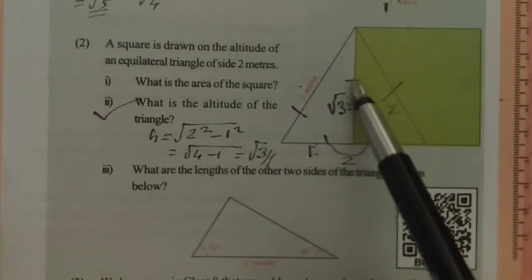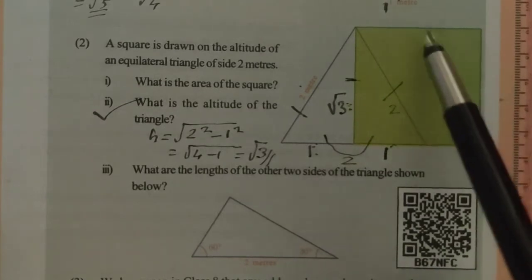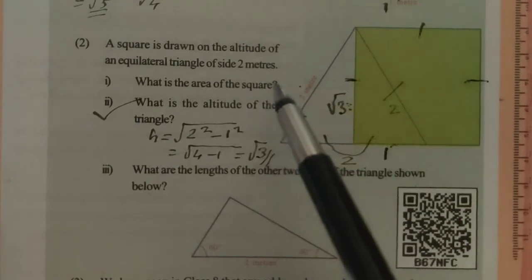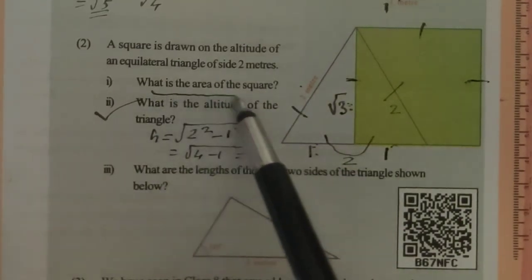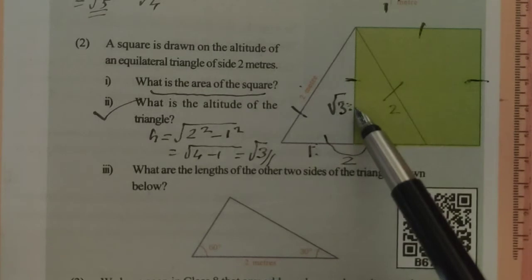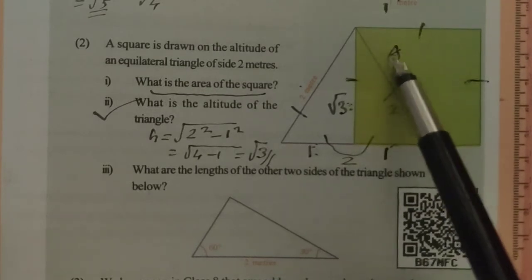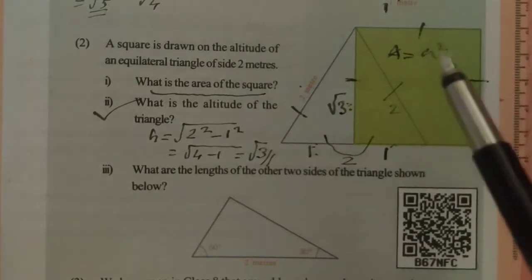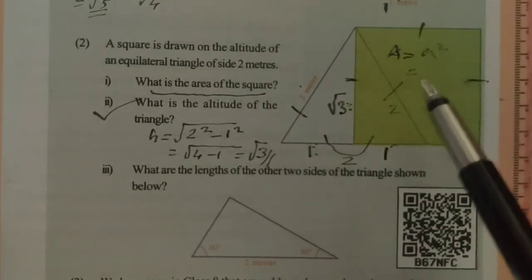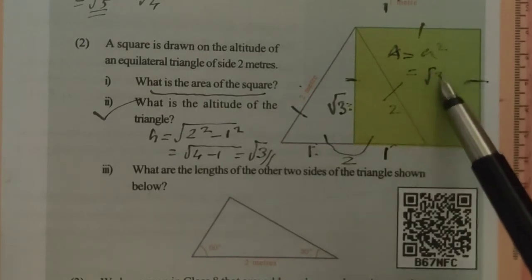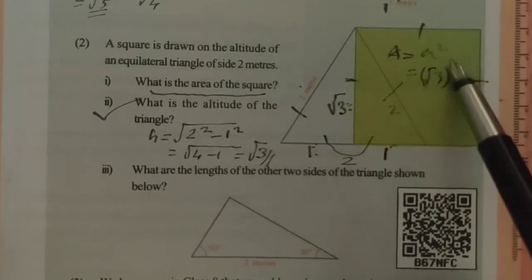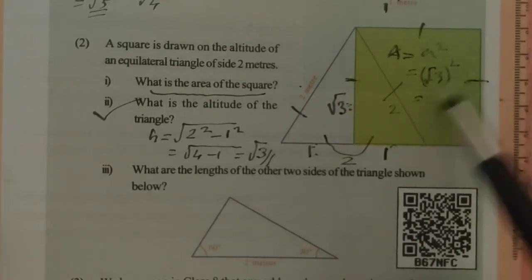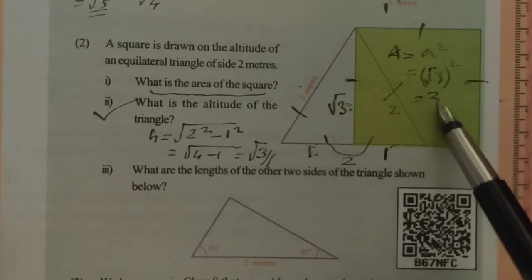And this altitude is the side of the square. This altitude becomes the side of the square. Then each side of this square is root 3 meters. Then we want to find the area of the square. If this side is root 3, area is equal to side square. Side is a, then a square, and a is here root 3. Then root 3 square. We know square and root are reverse operations. They cancel each other. Therefore, the area is equal to 3.